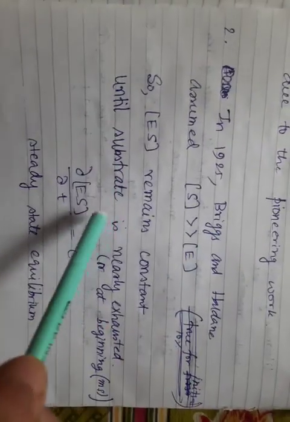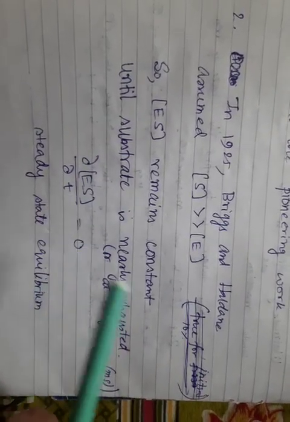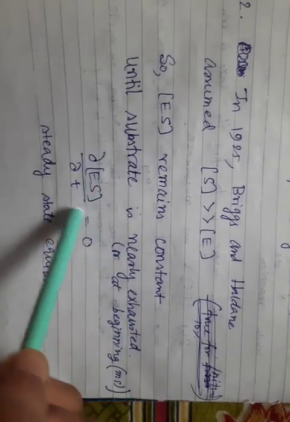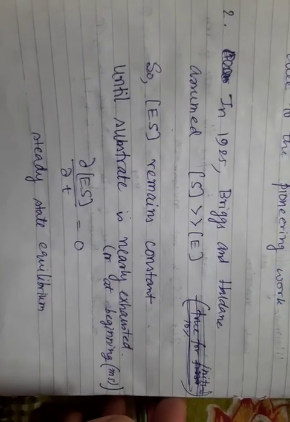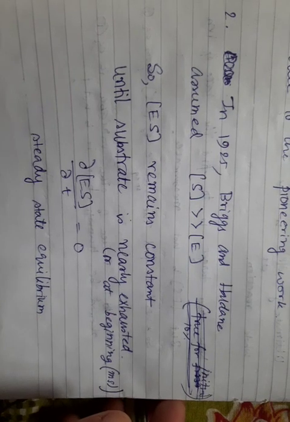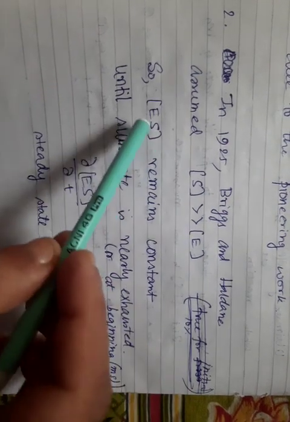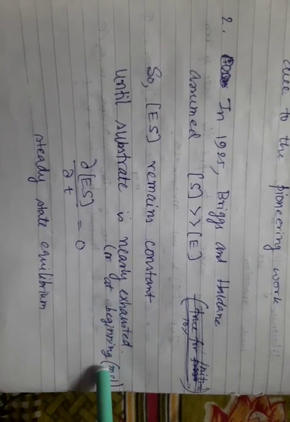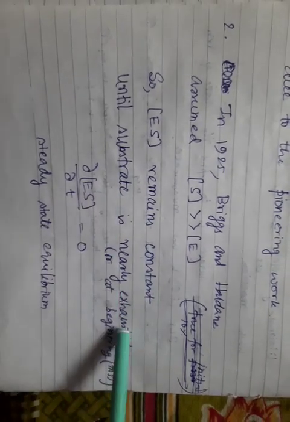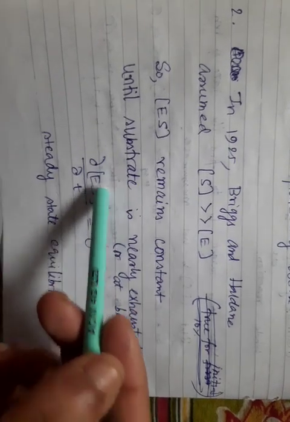So the rate of formation of this one is zero. This is known as the steady state, which holds until the end, when the substrate is about to run out, and at that time the number of it is decreasing.